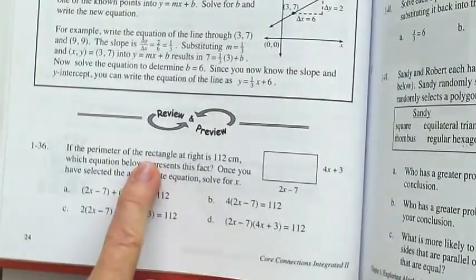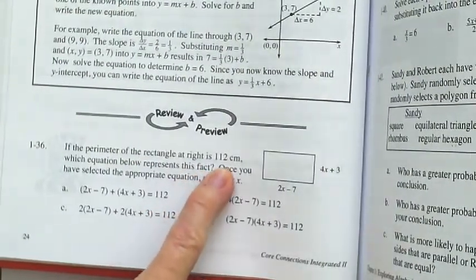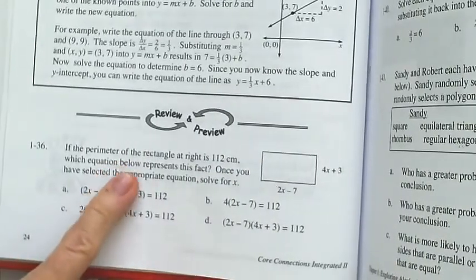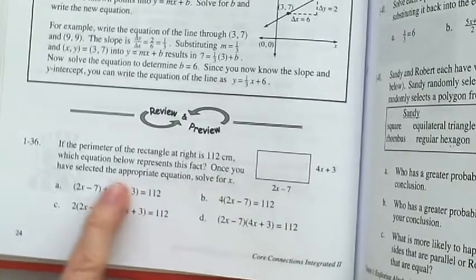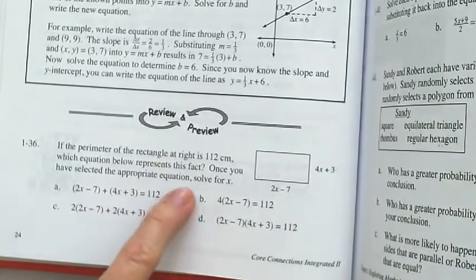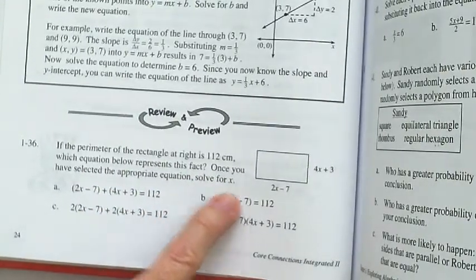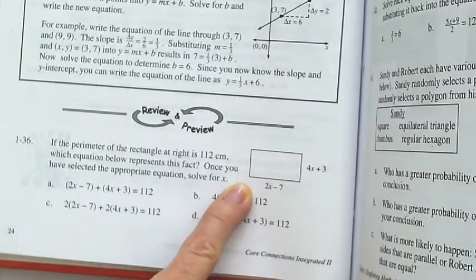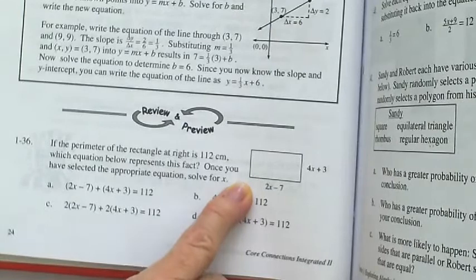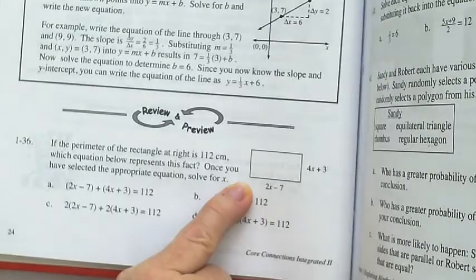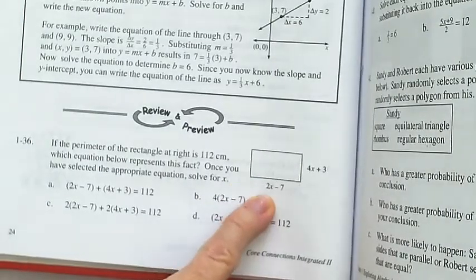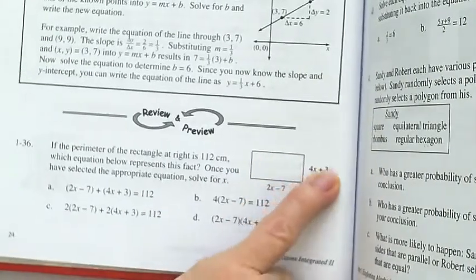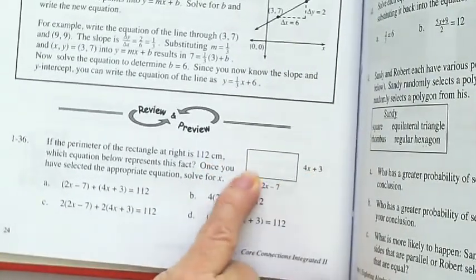If the perimeter of the rectangle at right is 112 centimeters, which equation below represents this fact? Once you have selected the appropriate equation, solve for x. So our perimeter is 112. Perimeter is the sum of the lengths of all the sides of any shape. So in this case, it's a rectangle. That means that these two sides are going to be the same, and these two sides are going to be the same.